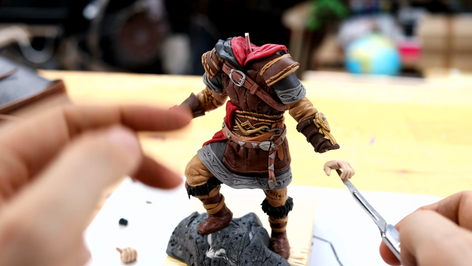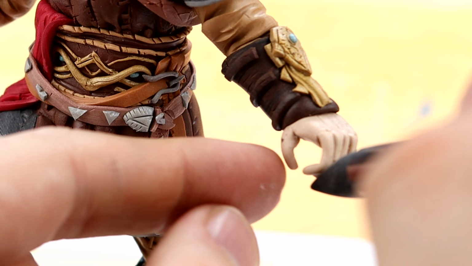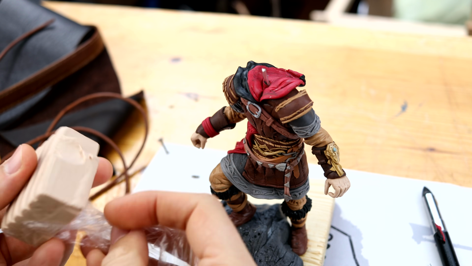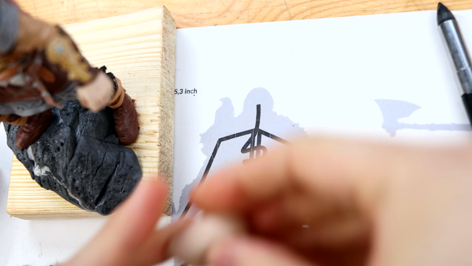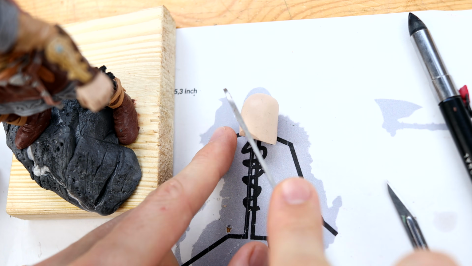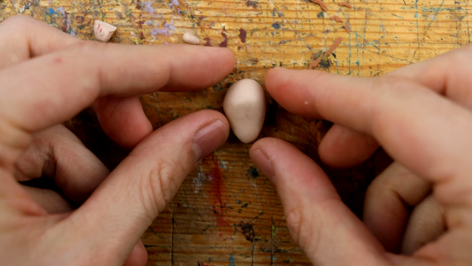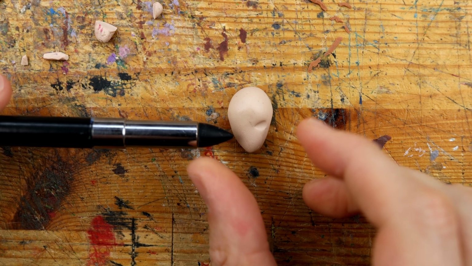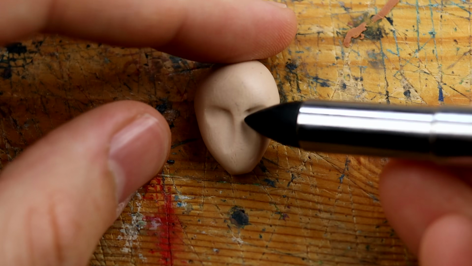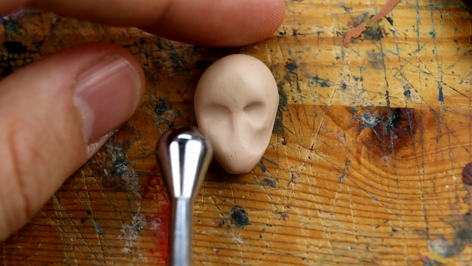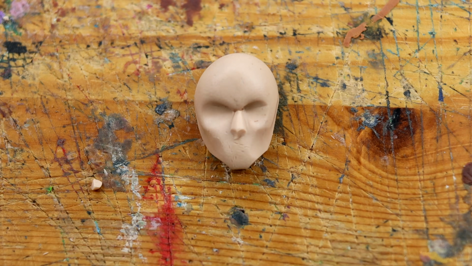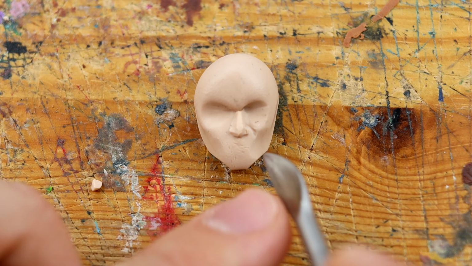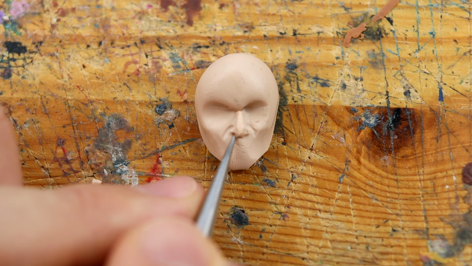Let's now attach the hands to the arms. I'm really proud of these hands. Now this will be the head. I try to bring it into shape. And now we can start working on all the details. I start with the areas of the eyes, the cheekbones, but also the nose. I try to bring this in as early as possible.